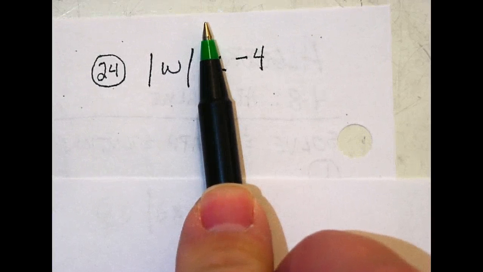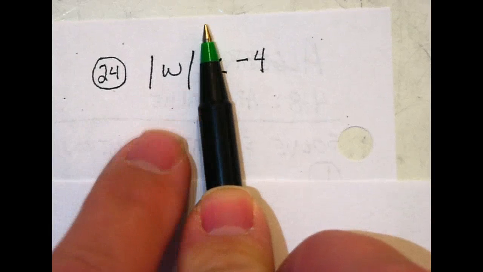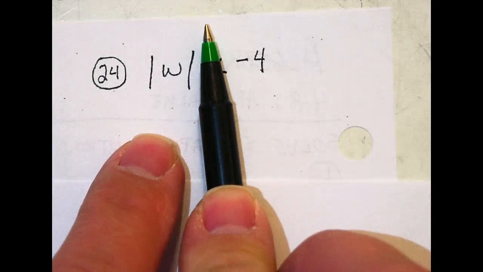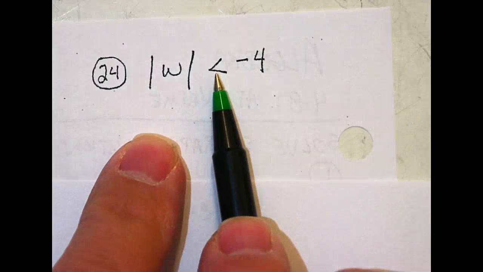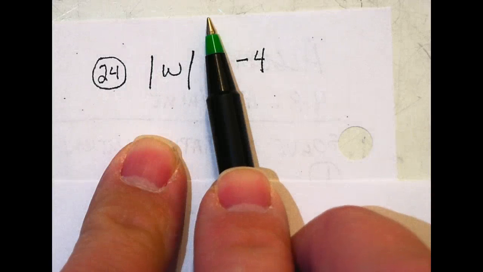So pay close attention, guys. I won't take a lot of your time here. If we know it can't be equal, can it be less than? It can't be less than. Could it be greater than a negative? Yeah, absolute values can be greater than a negative.